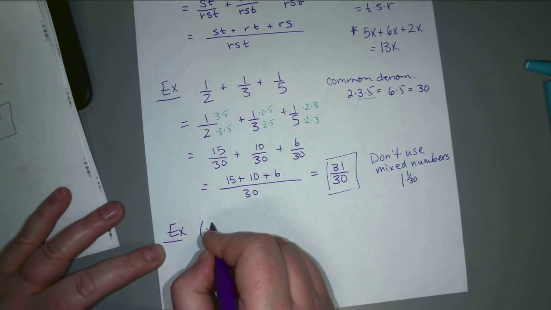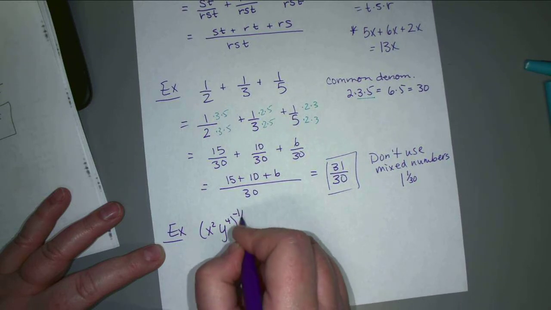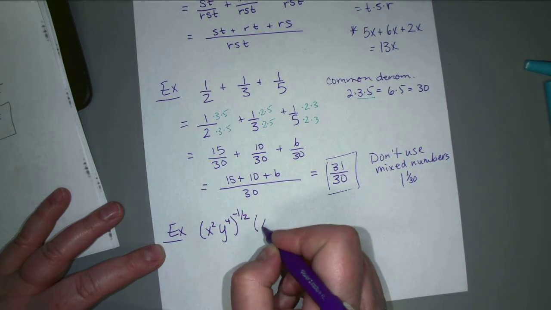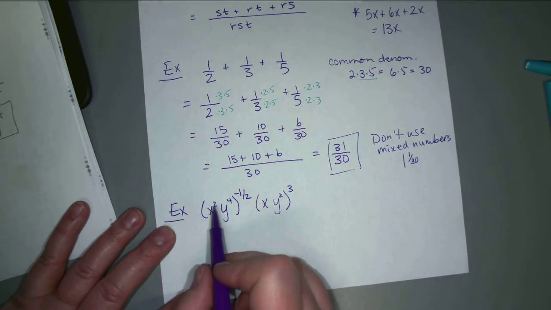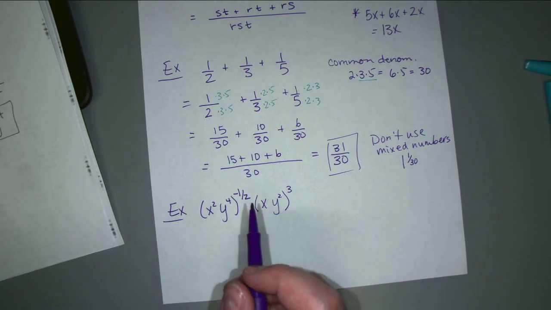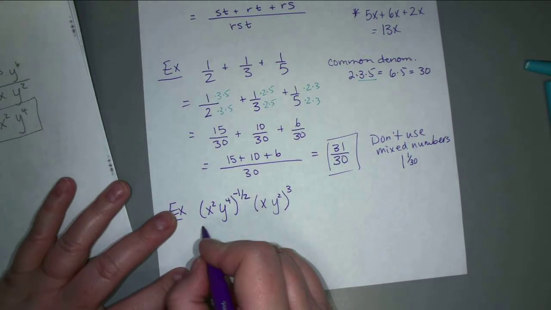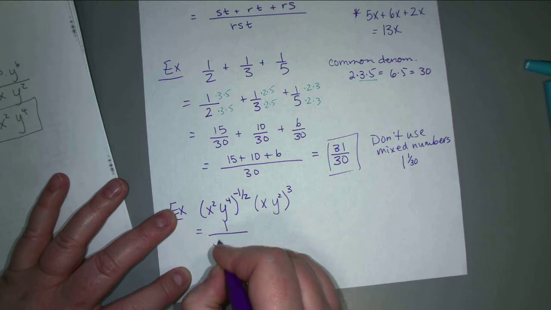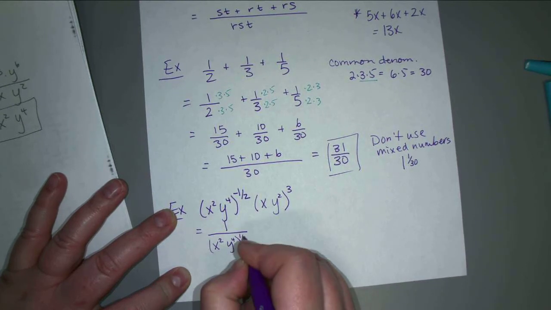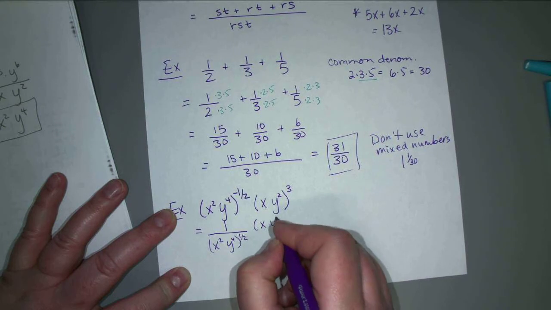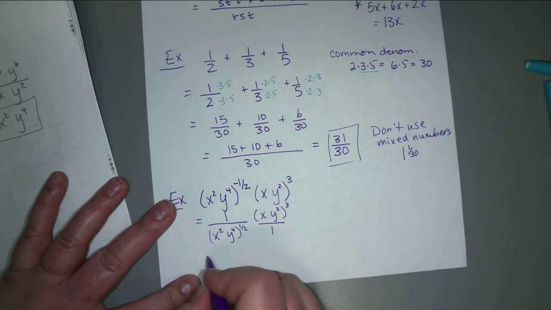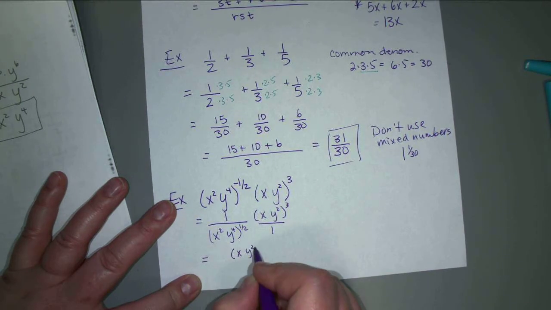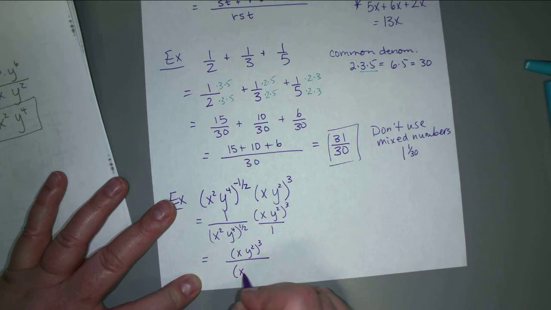X squared y to the 4th to the negative 1/2, going back to exponents and radicals. Okay, here it is. So this first bracket has a negative power. So you're going to write this as 1 over x squared y to the 4th all to the 1/2. This one is a positive, so it will stay on top. And you can think of it as lined up with the top of this. This is like over 1. These are two fractions, so this would be x, y squared all cubed over x squared y to the 4th all to the half, like this.